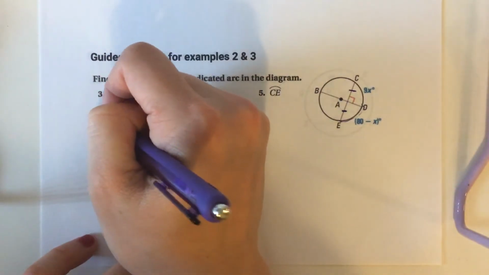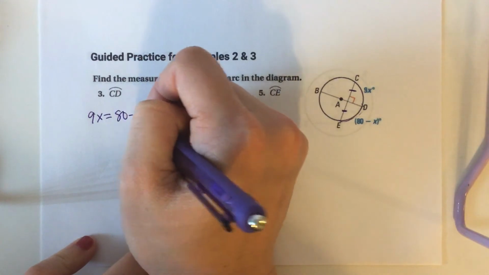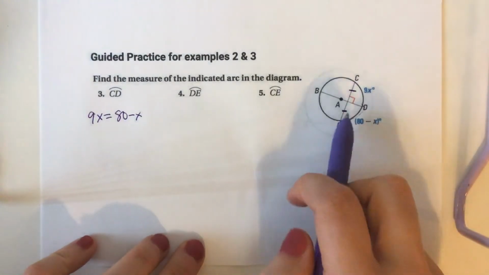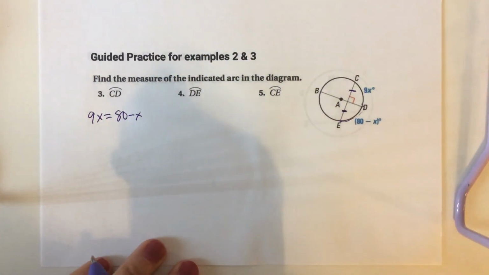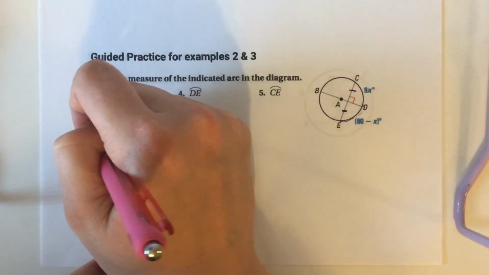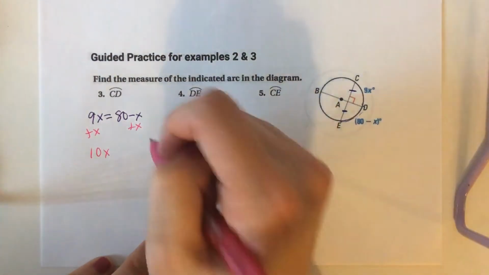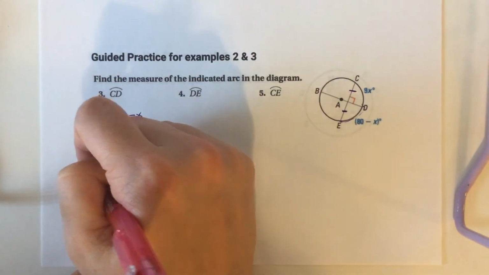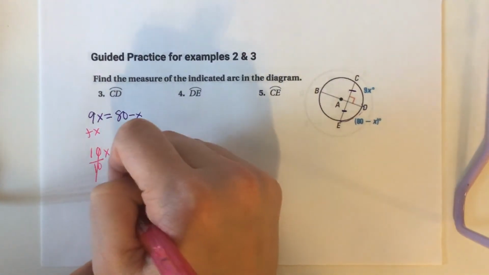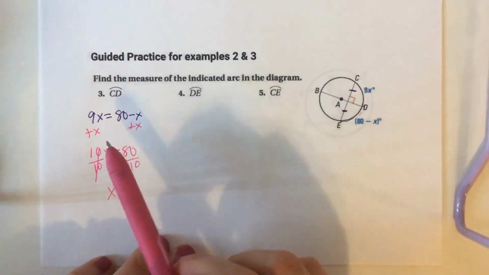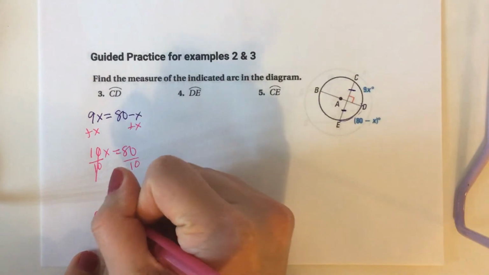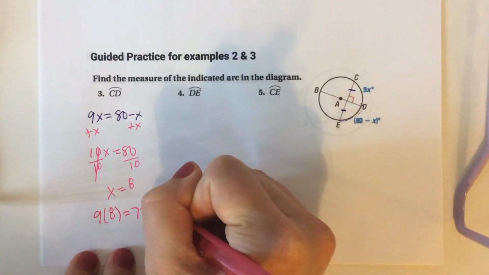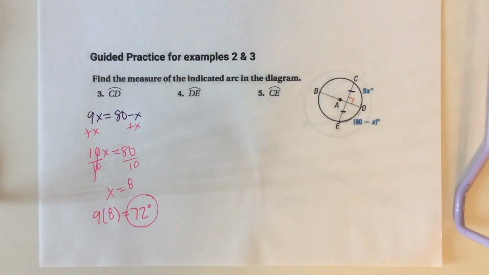So I know that 9x equals 80 minus x. Since these pieces are congruent, that means those arcs are also congruent, so I can set up this equation to solve. I can add my x over to get 10x equals 80, divide by 10 to get x equals 8. And that's not what it's asking for. It wants specifically arc CD. So I can plug it back in and get 9 times 8 equals 72 degrees.